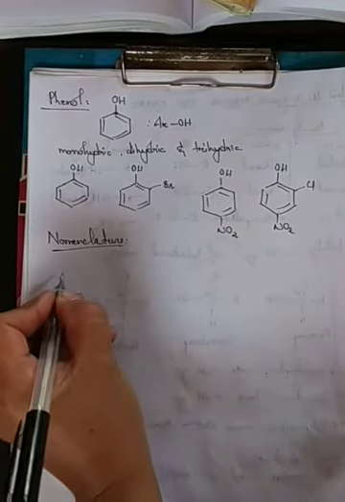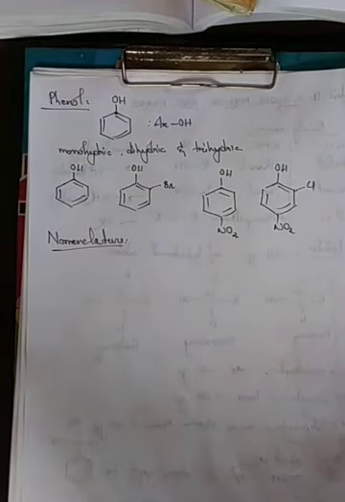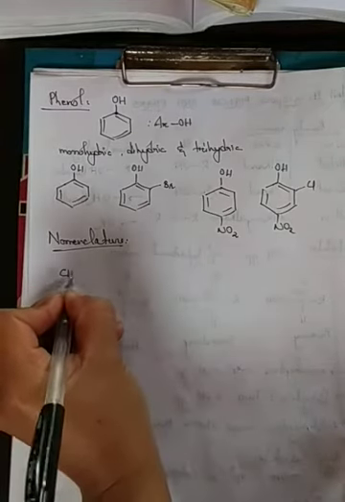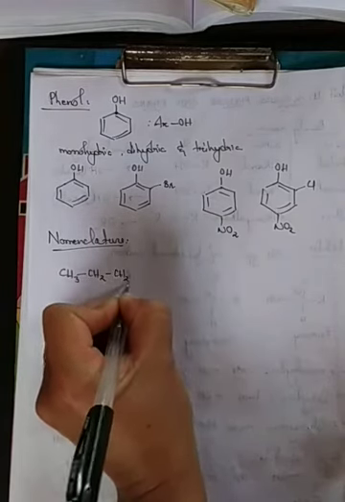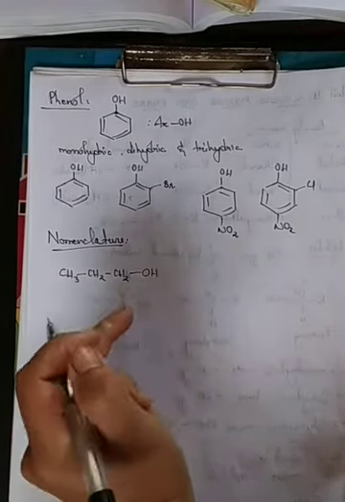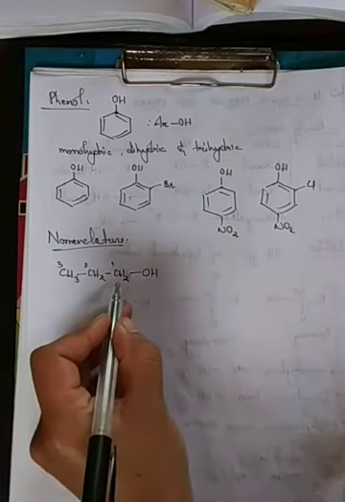Let's take our first example for alcohols. In the system of nomenclature, we should always check the longest carbon chain containing the hydroxyl group. Suppose we have CH3, CH2, CH2, OH. The functional group should be given the lowest numbering, 1, 2, and 3. Therefore, here are 3 carbon atoms.